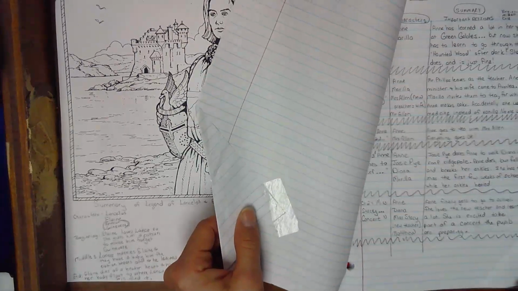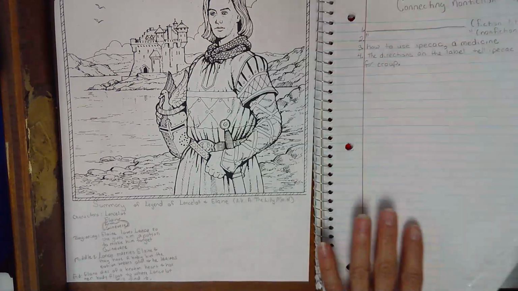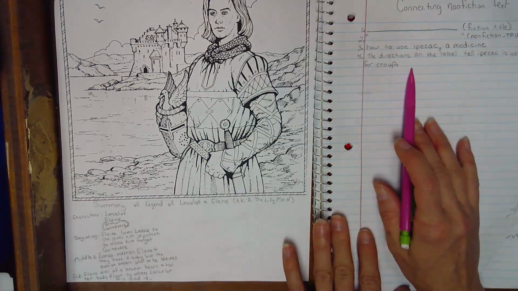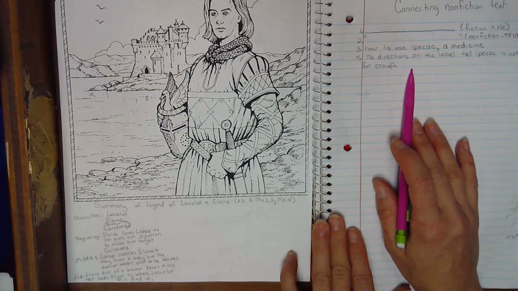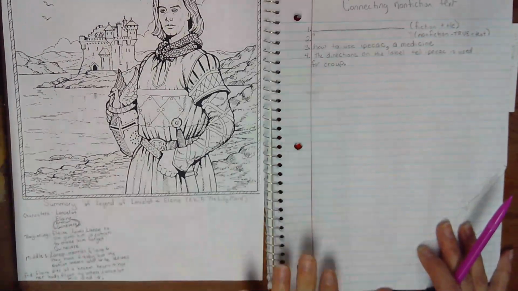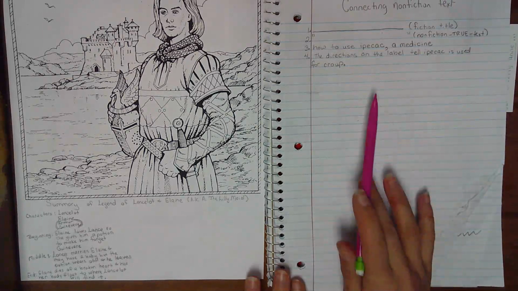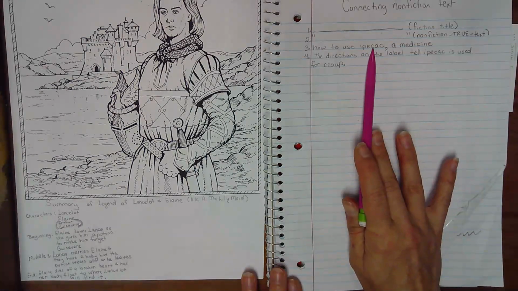between what we listened to in The Legend of King Arthur and what was happening in Anne of Green Gables. So I reminded you, or I mentioned it would be a good idea to bend back the corner of this page where we had our first connection with nonfiction text, having talked about the medicine label on Ipecac.